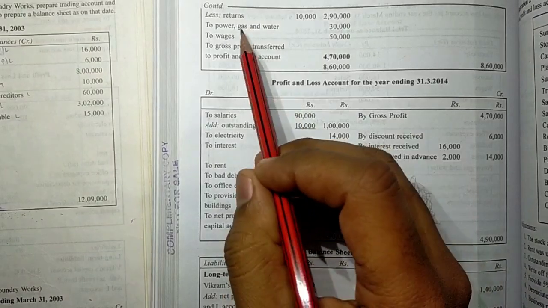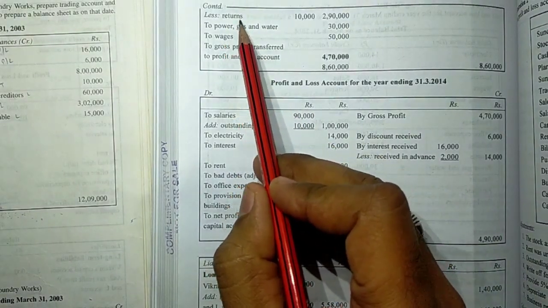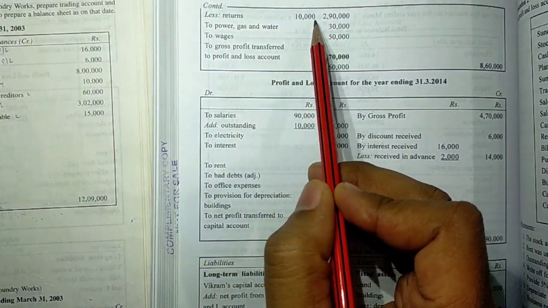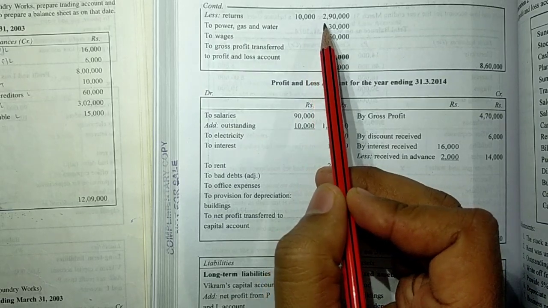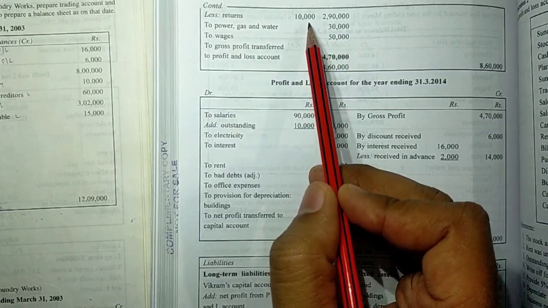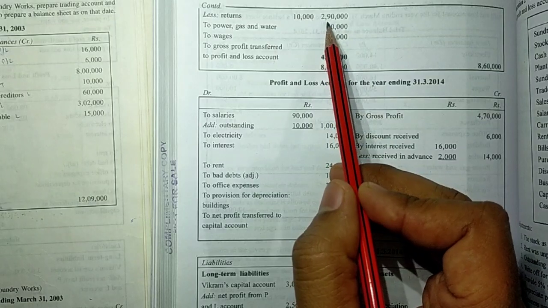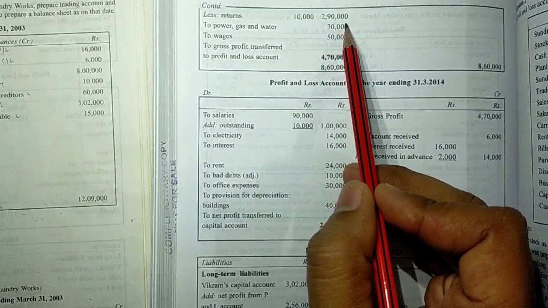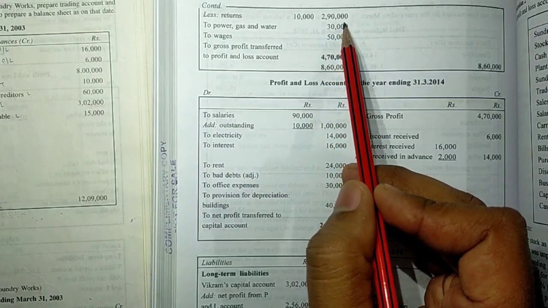Now you can see this, less returns from purchase return 10,000. From the 3 lakh rupees of purchases, 10,000 has been subtracted, and the final amount 2,90,000 has been written in the outer column.